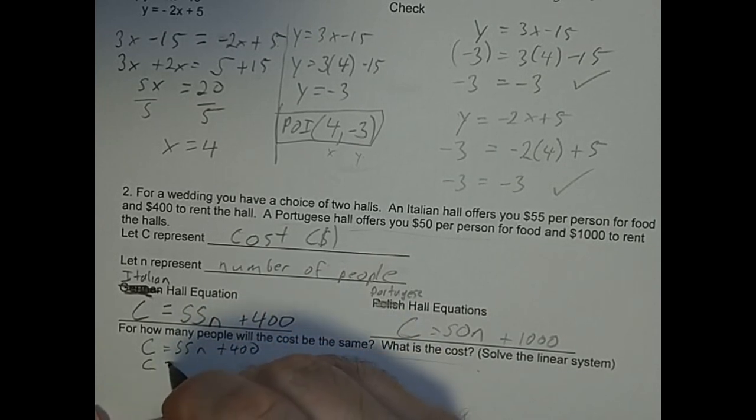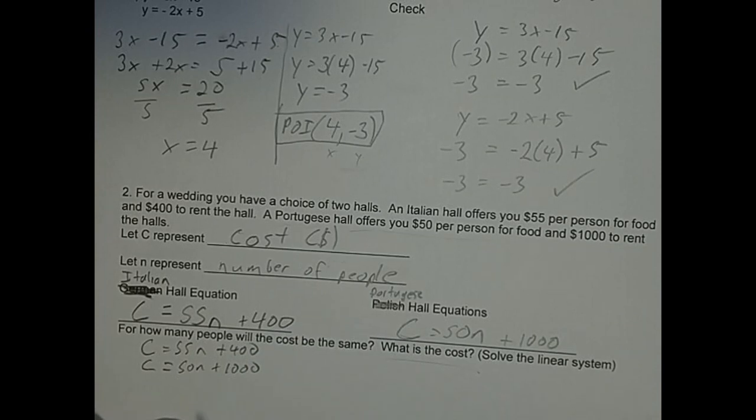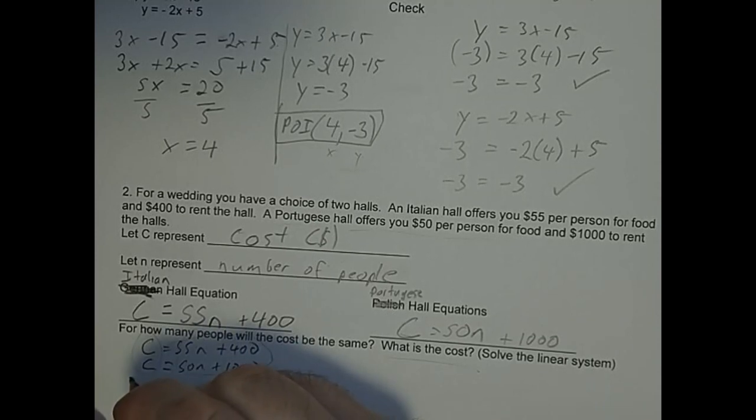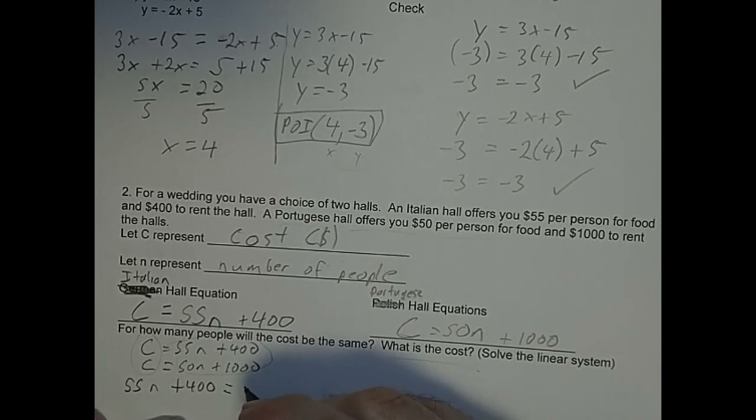And then we also have C equals 50N plus 1,000. Now, if the 2 C's are the same, then these 2 have to be the same. So we can write 55N plus 400 equals 50N plus 1,000.